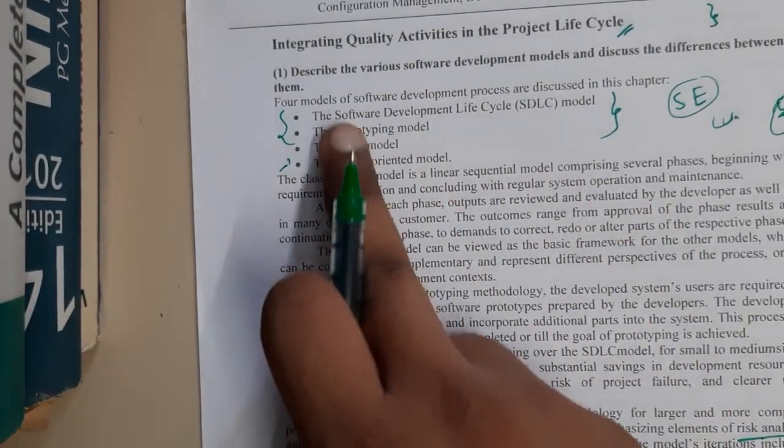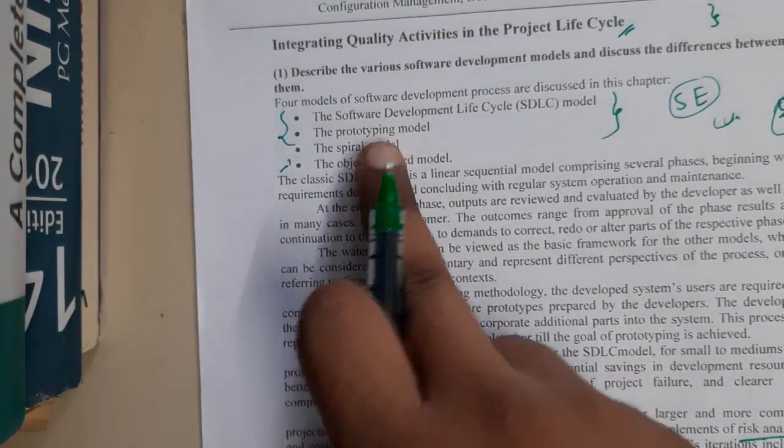So these are small modifications which could be made to these models so that they could be used for quality assurance also, right? So I hope everyone got some basic idea, right?